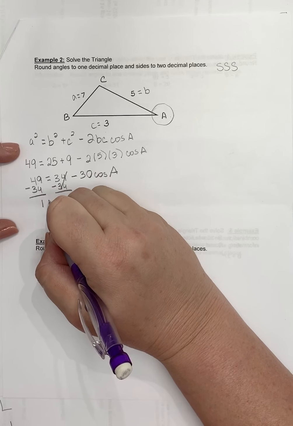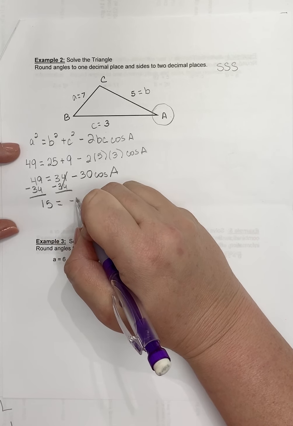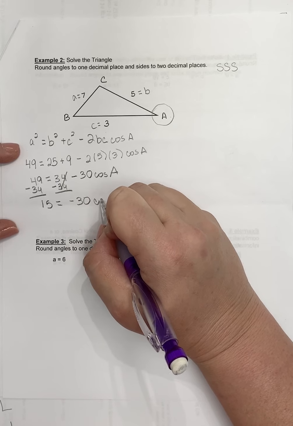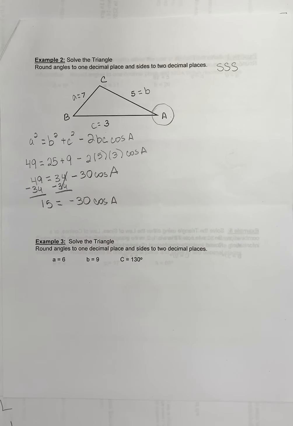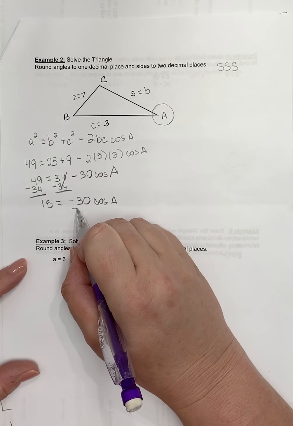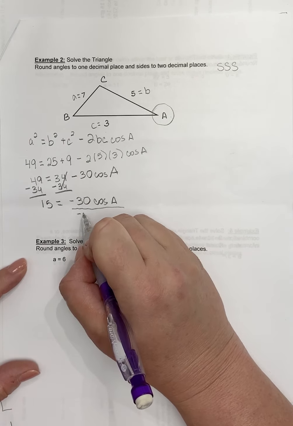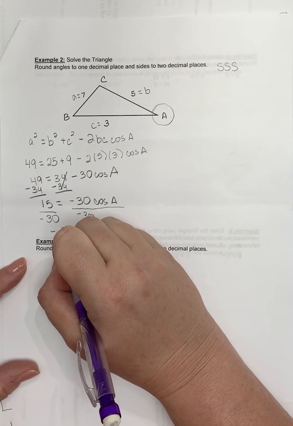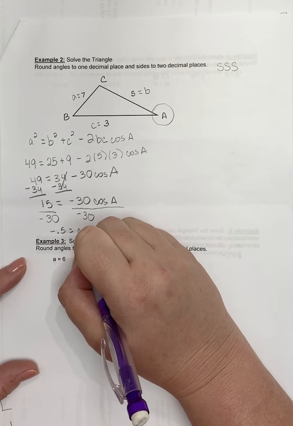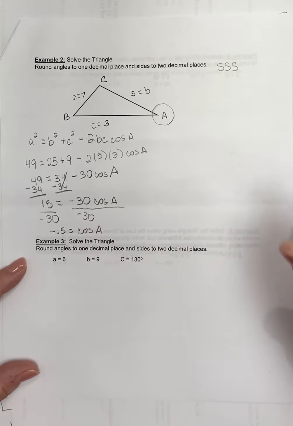And I get 15. 15 equals negative 30 cosine A. Now that negative 30 is the coefficient on the cosine of A. It's being multiplied by cosine of A. So the only way to get it off is to divide by negative 30. That's going to give me a negative 0.5 equals the cosine of A.